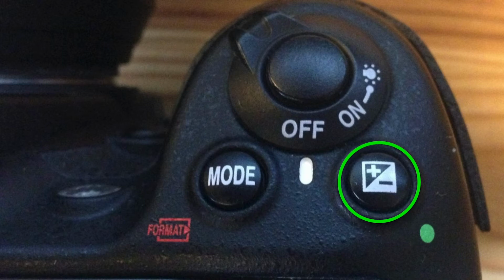All right, so once you've held this down and then you're turning the wheel, one direction will make your photo brighter. +1, +2, +3 is usually the limit. Sometimes they'll go to 4 or 5. Or you go darker, -1, -2, -3, and so on.